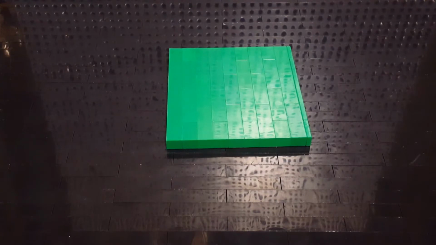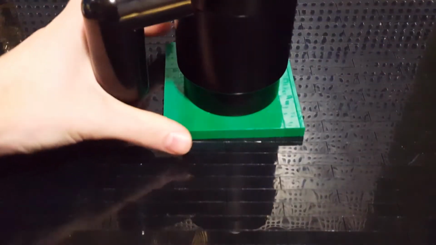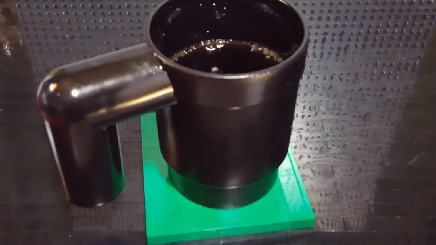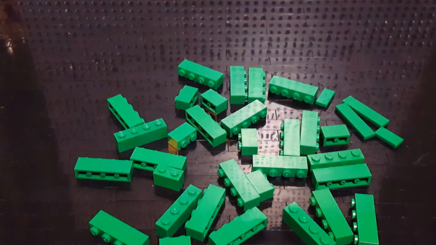Okay, so one of the most basic ways you can make a Lego coaster is just to make it a square, like this one right here. Let me show you when I have my drink cup on it. There we go, there's your Lego coaster. But let's go ahead and break this one down so you guys can see how I made it.